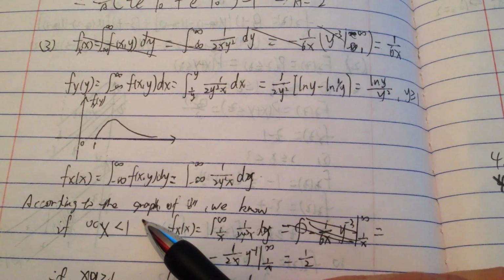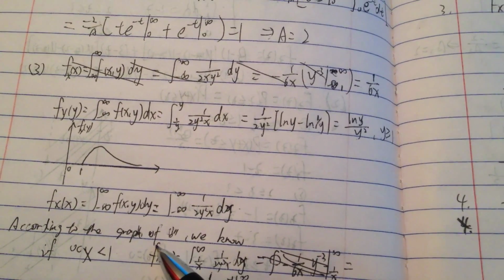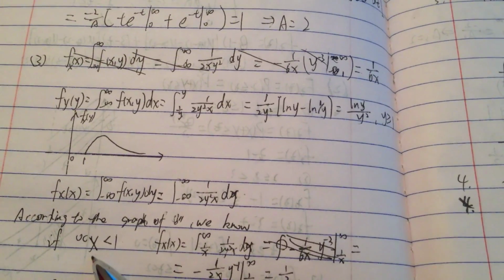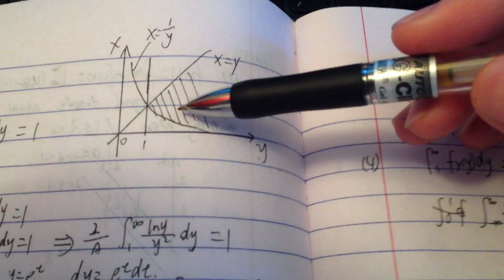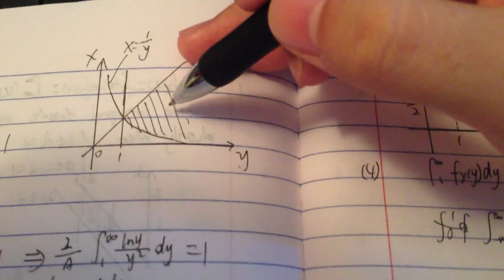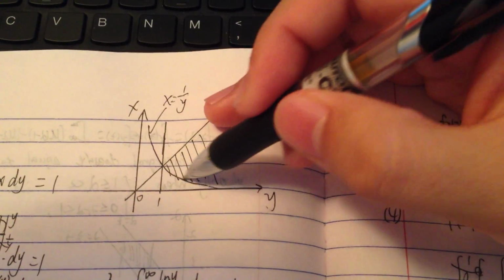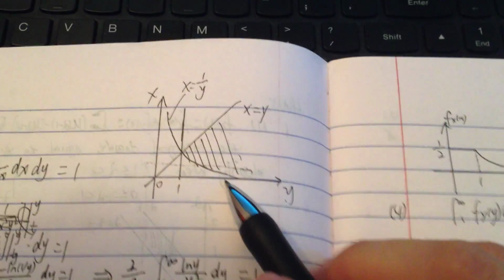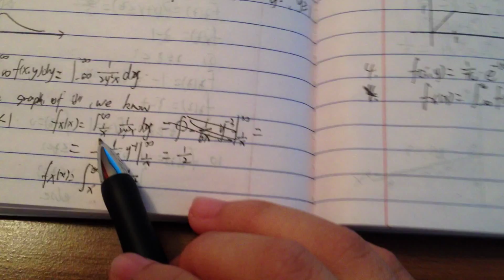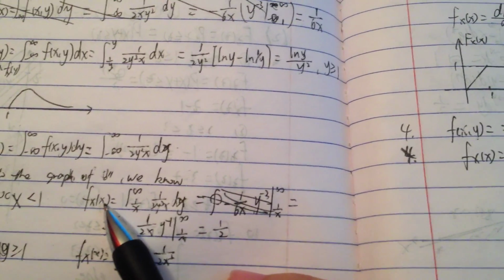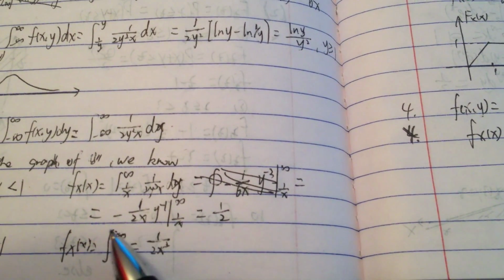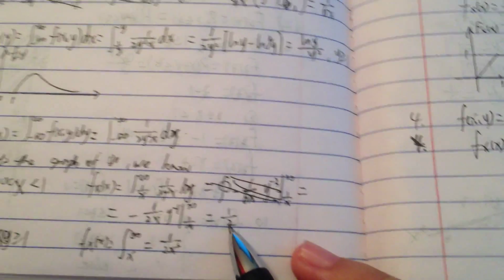According to the graph, we know that if x is between 0 and 1, given the x, the y should go from 1 over x to infinity. So this is f sub x of x equals integral from 1 over x to infinity. So we find the answer equals 1/2.